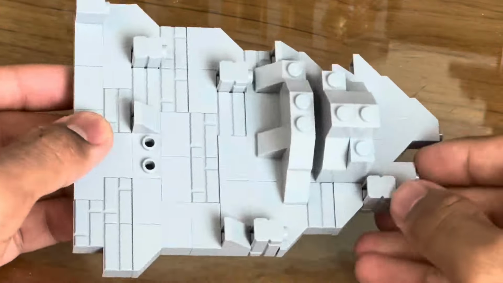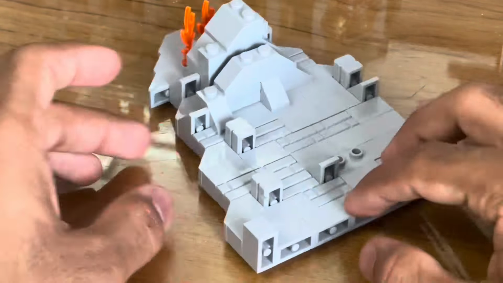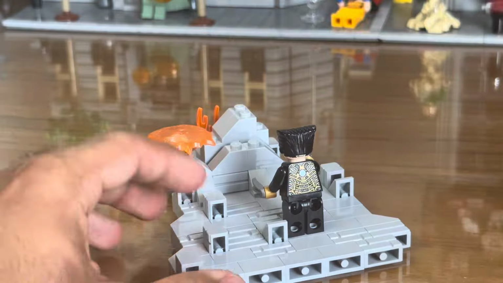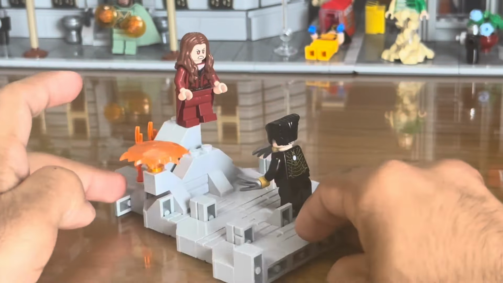And then I also added some more of these slope pieces to represent a little bit of a platform for Jean Grey to stand on. Added a few flame pieces as well by the rock structure. Added my Wolverine minifigure as well as Jean Grey, and here is the build complete.